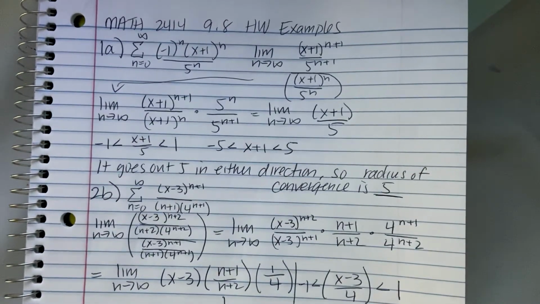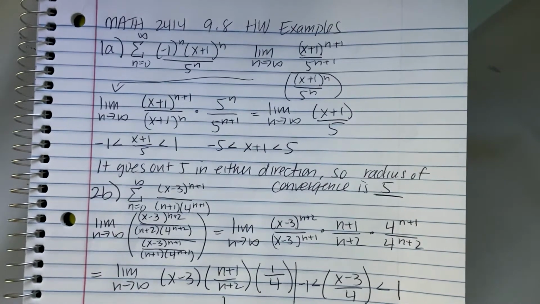Okay, calculus, let's talk through two 9.8 homework examples. We'll do 1A and 2B. The only ones after that are kind of classic cases. I will say 3B is a little more conceptual, but still easily doable.